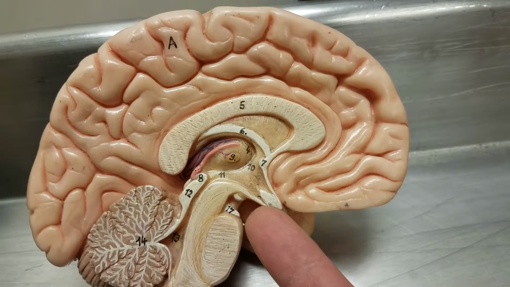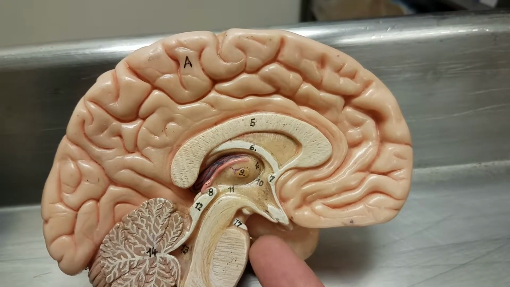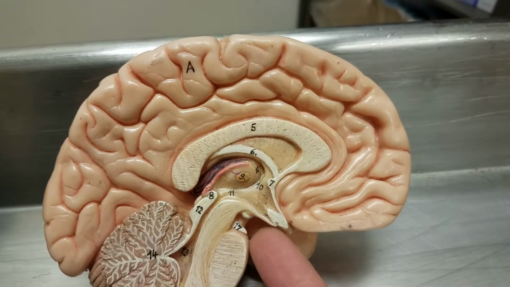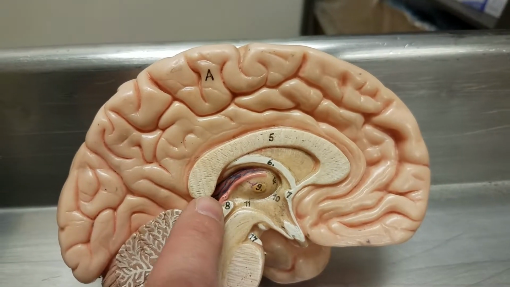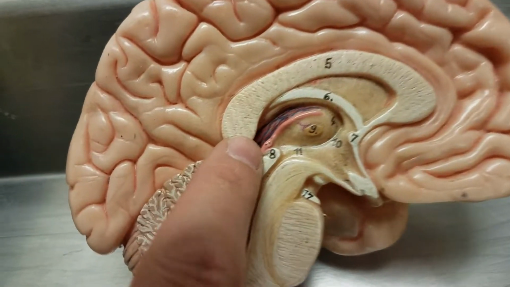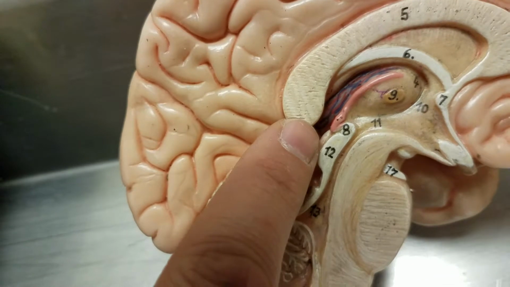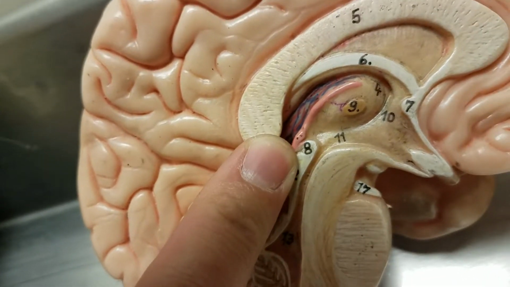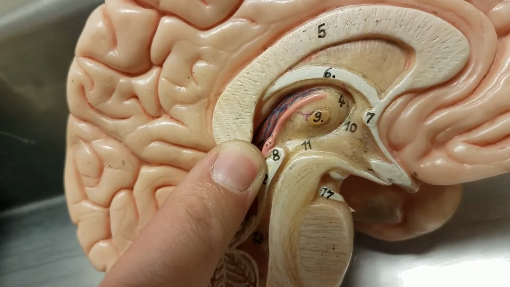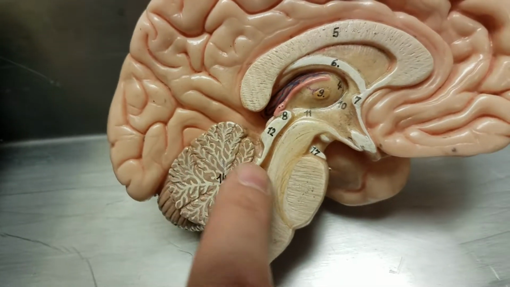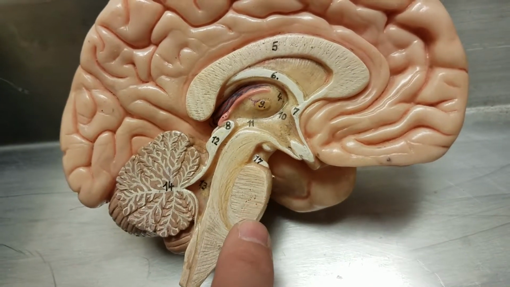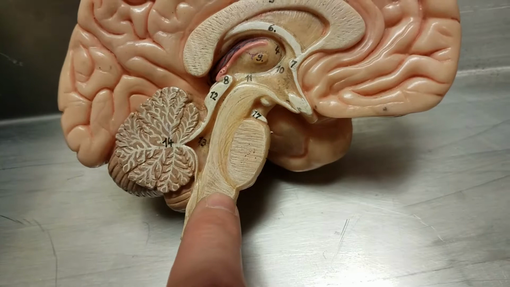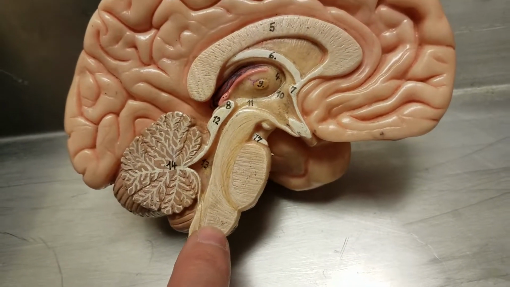From the bottom here we would typically see a pituitary hanging, but we don't see that on this model. This little pink rounded structure right above the number 8 is the pineal gland. Then we have the pons, this large bulbous area, and this is the medulla oblongata.